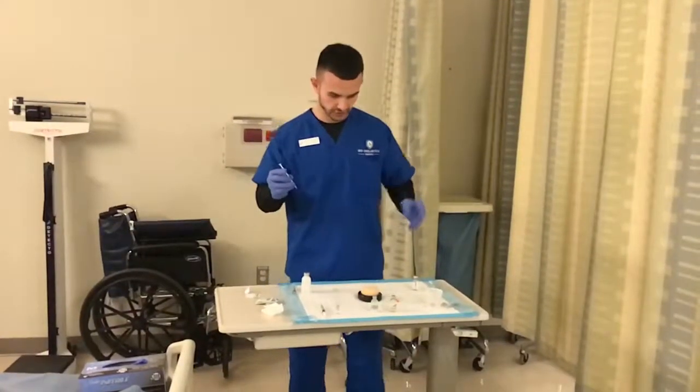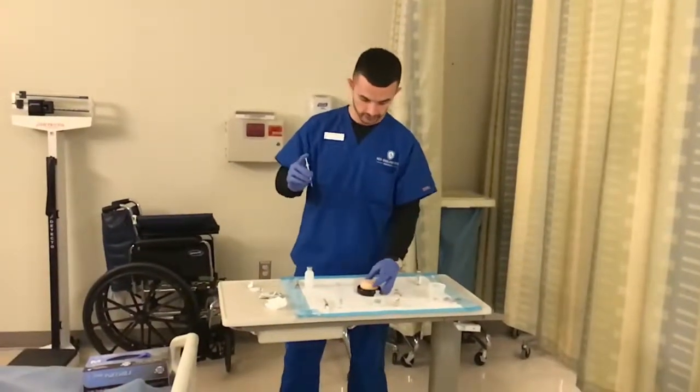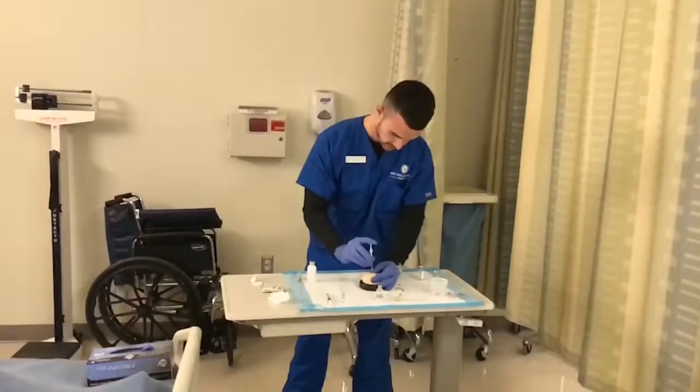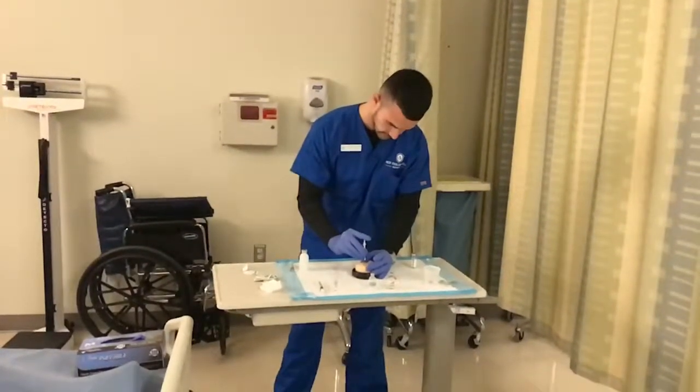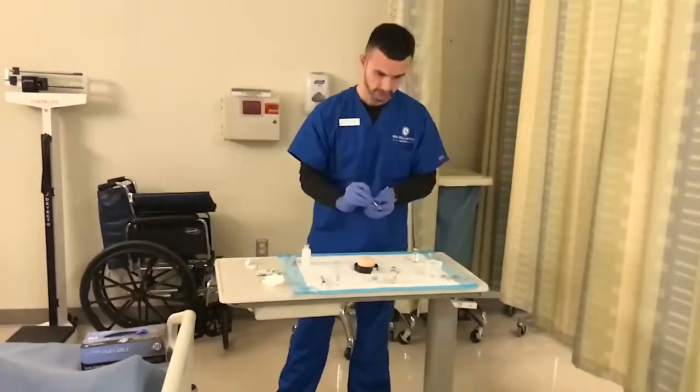So again, with this injection, you can give it at about a 45 to 90 degree angle. You pinch the patient's skin, insert the needle, inject your medication, and put that in your sharps container.